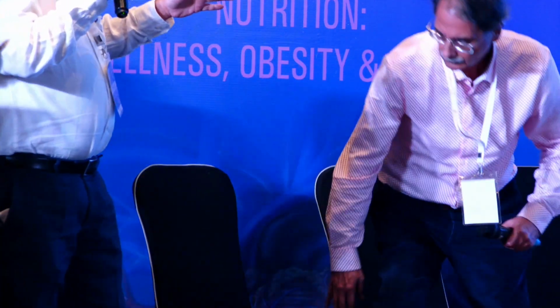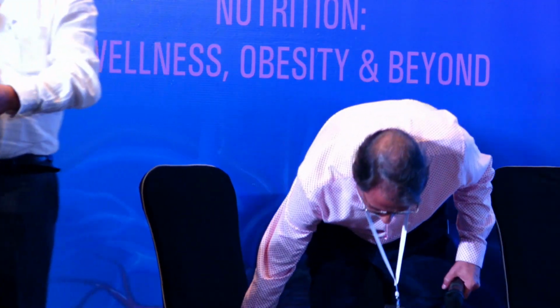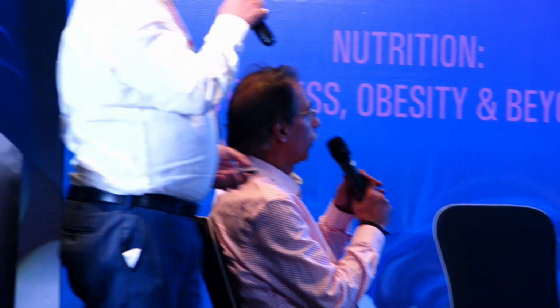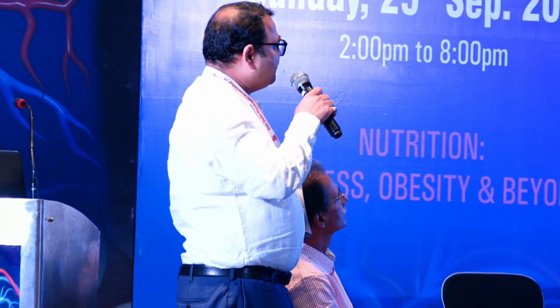So my first question to Dr. Rajeev Chawla, sir: we have different sets of patients coming to our OPDs, and the approach to the treatment of these patients is totally different. These are the two patient profiles which we have. First is a 40-year-old executive who is having an erratic lifestyle with a BMI of 32.